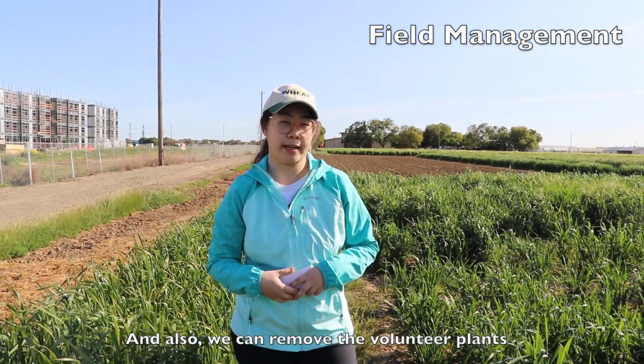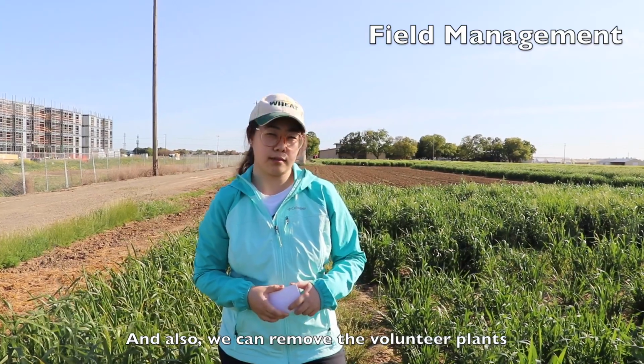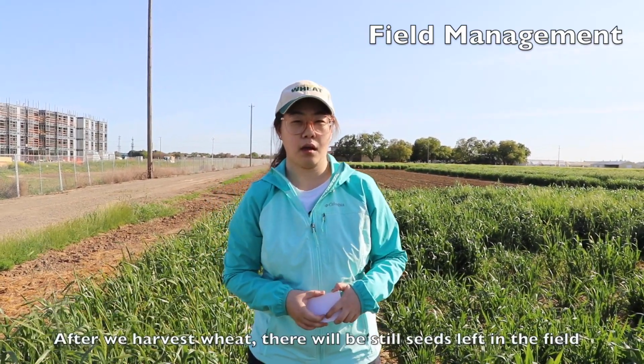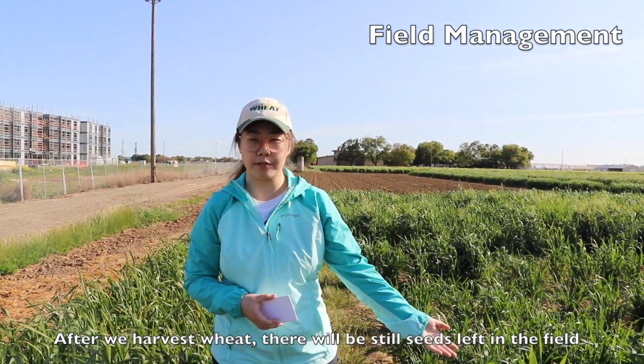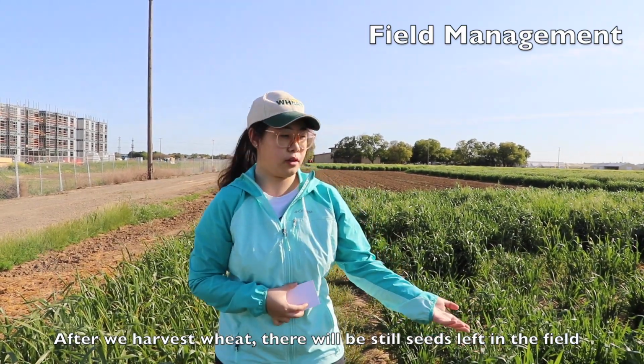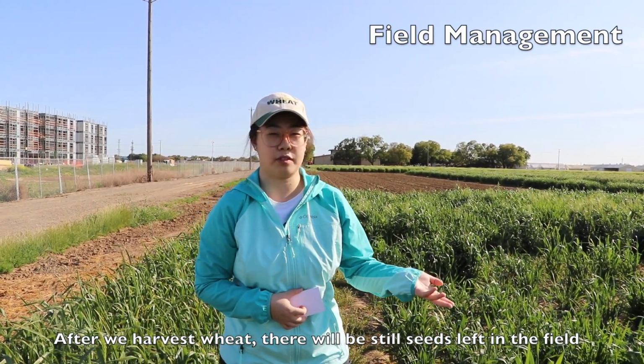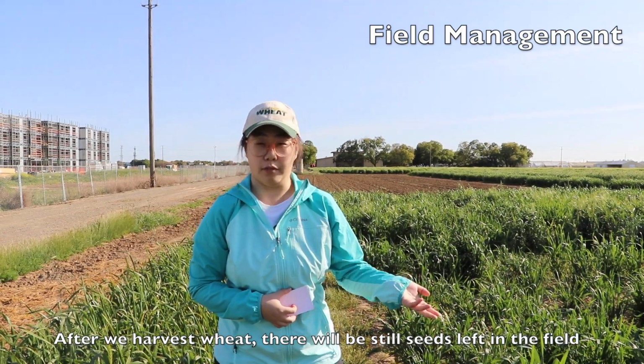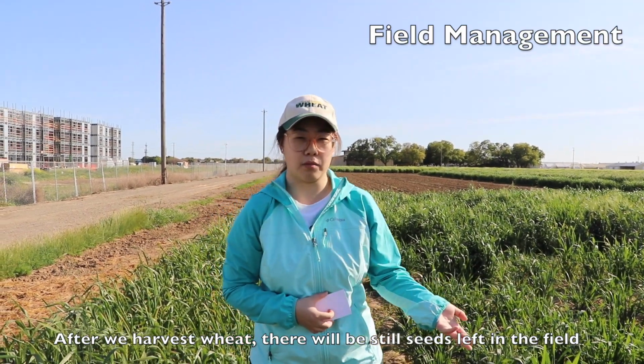We can also remove volunteer plants, which means after we harvest this year's wheat, there is probably some leftover wheat in the field, or some seeds we didn't collect.